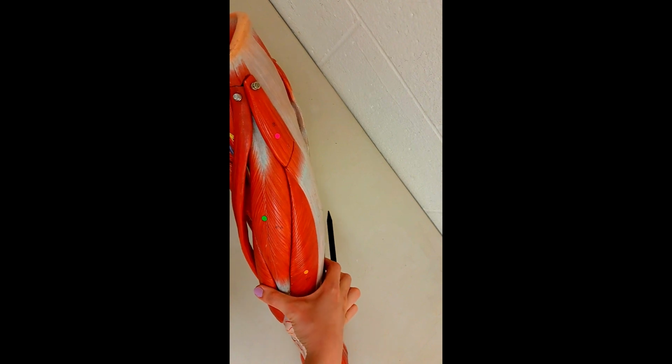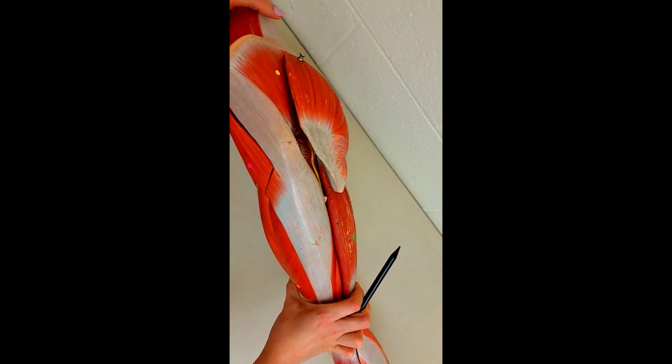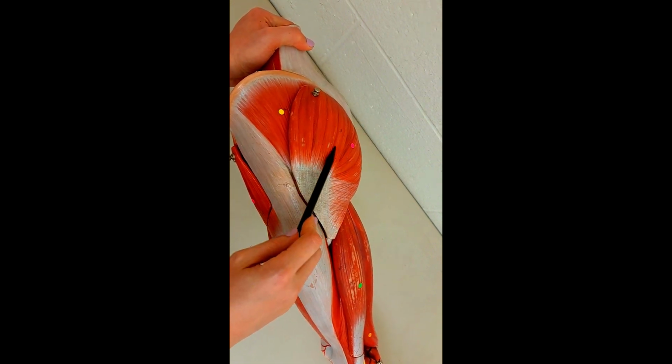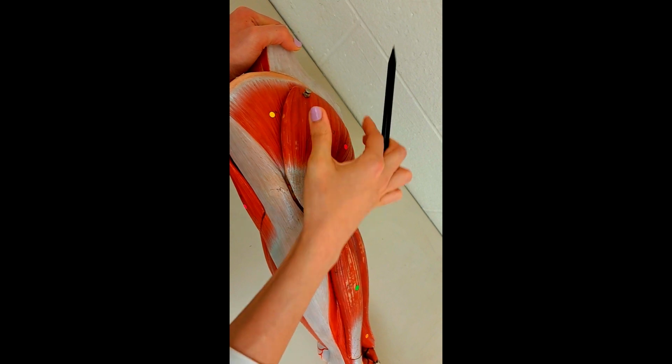Now let's move posteriorly. Posteriorly first, we can see the gluteus maximus muscle. That is the gluteus maximus muscle. Right underneath it, we have the gluteus medius muscle.